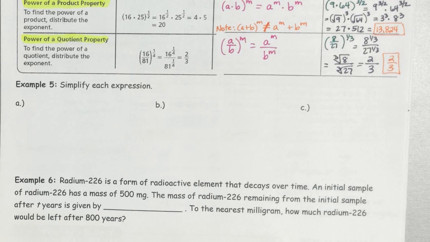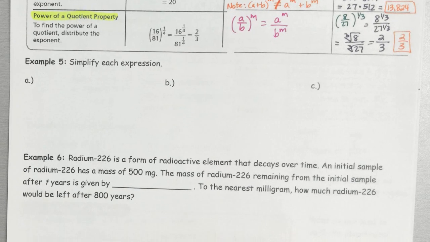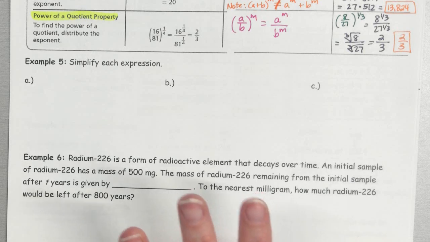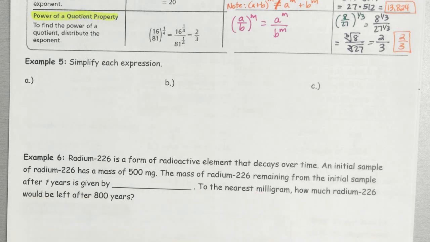Thank you. Okay. So you're going to simplify these expressions. So we've done some examples. Hi. I have something in first, right? Oh, yeah. Yeah. Thank you. You're welcome.